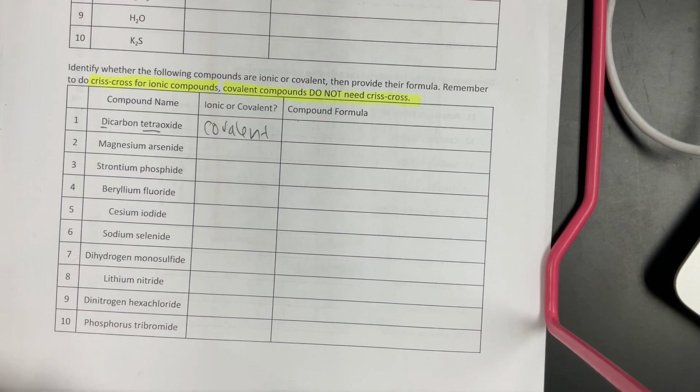Are you looking for the element selenium? Oh, okay. That's in column 16. It's the third one down. It's Se. Yep. You're steps ahead of me, probably. But yeah, that's Se, that's selenium. Are you good now? Okay, good.